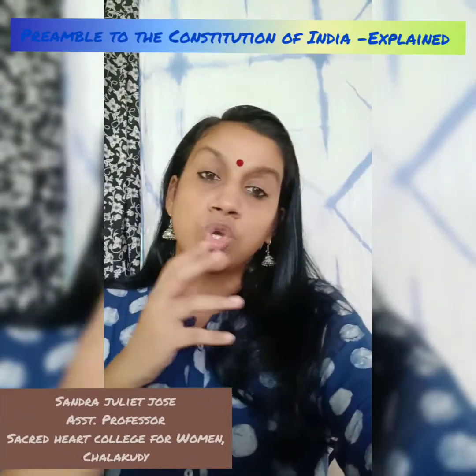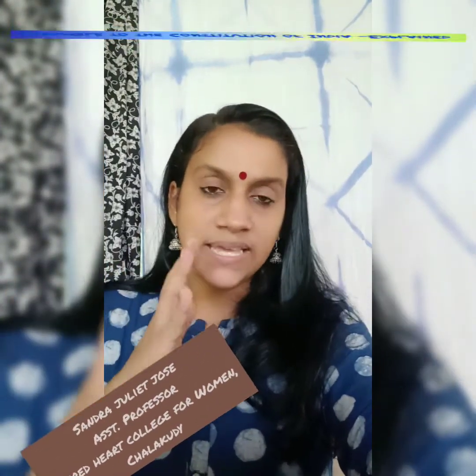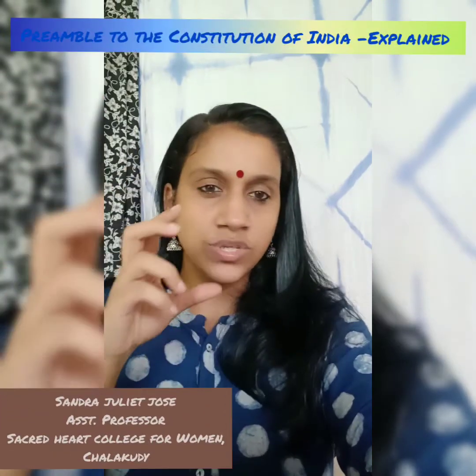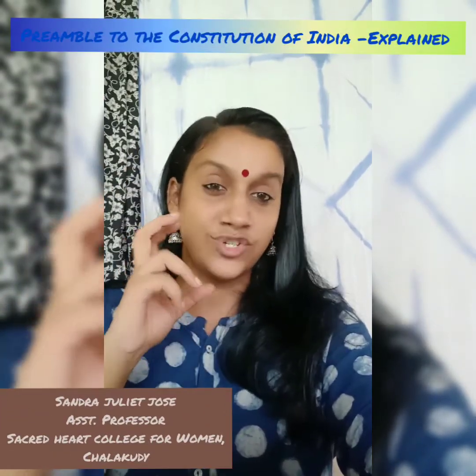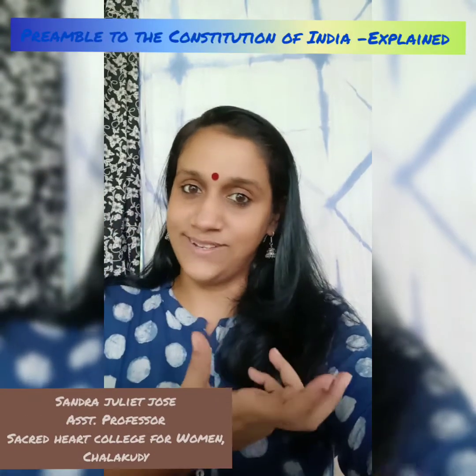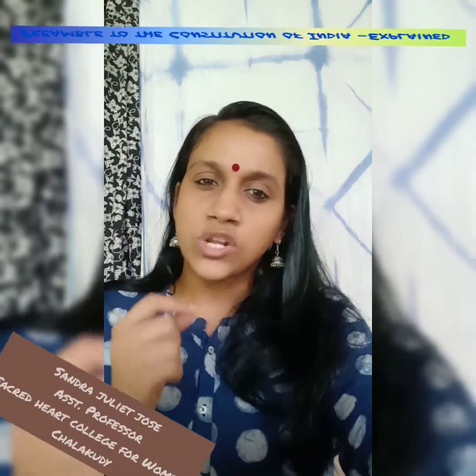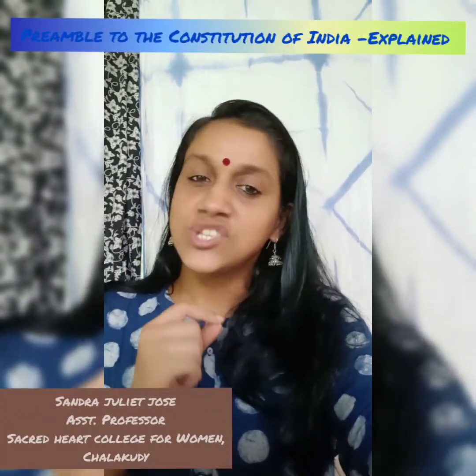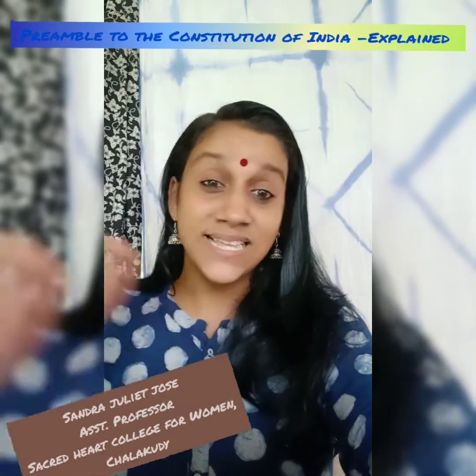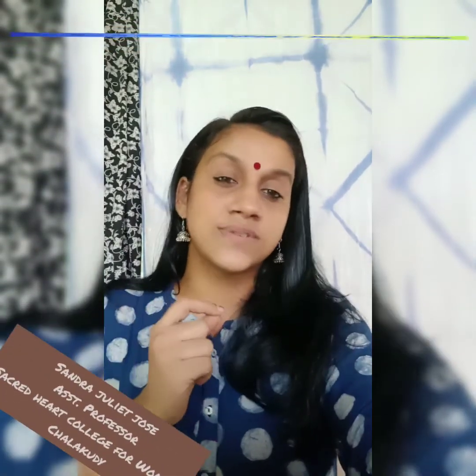Moving on to the components of the preamble, I can say that the preamble, though it's very small, very short and very precise, is a very powerful statement. It can be divided into four components. The first important component is the source of authority. It points to the source of authority.